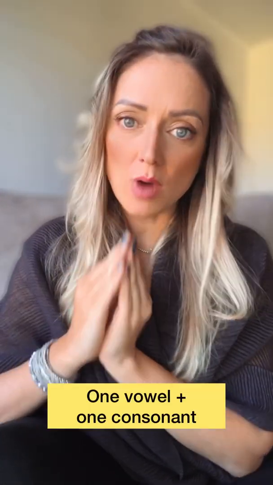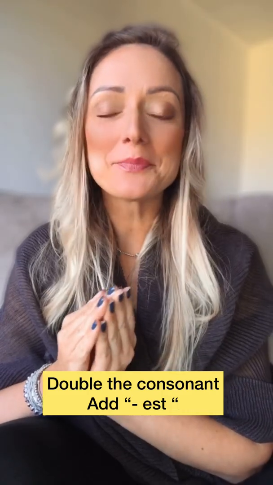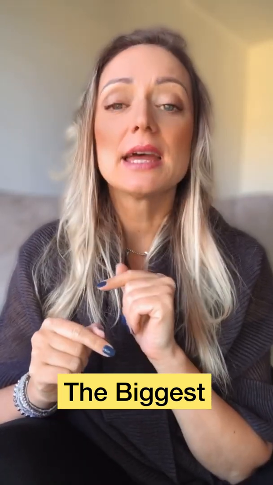Same thing happens for one vowel, one consonant. If it ends in one vowel, one consonant, like big, again, you double the consonant and then you add est, biggest, okay? You don't do that for W, like we saw in the comparatives, okay? So we don't say newest with a doubled W.